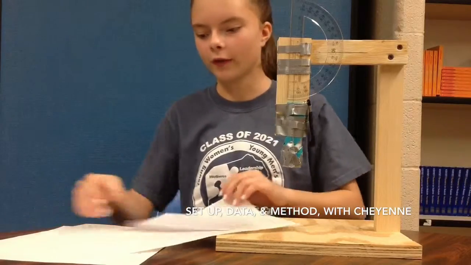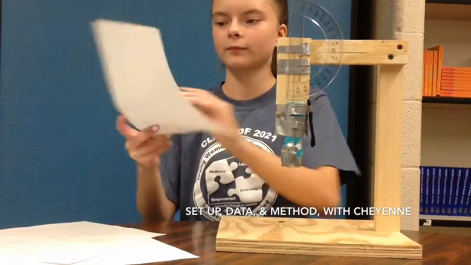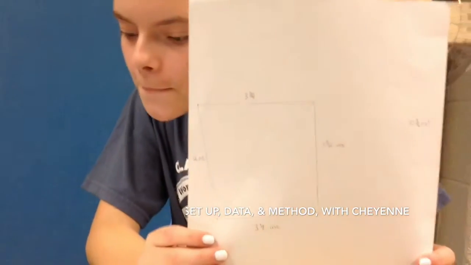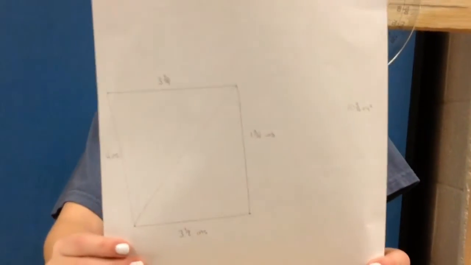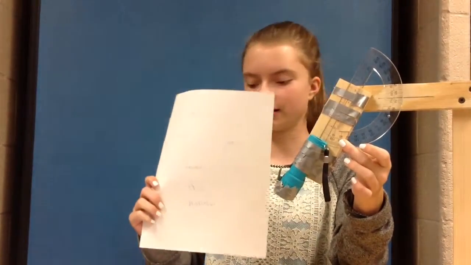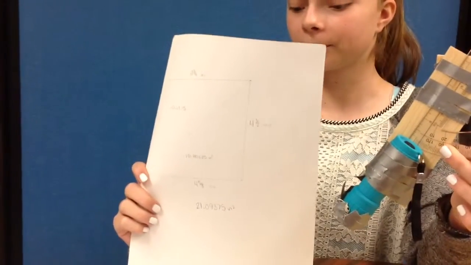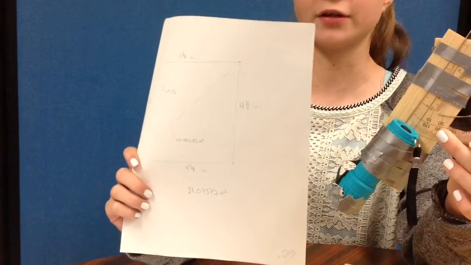Okay, our data collected. The surface area for the 90-degree angle was 10 and 9/16 inches squared. We moved the rig to a 60-degree angle and wrote down our findings. And the surface area for the 60-degree angle was 21.09375 inches squared.